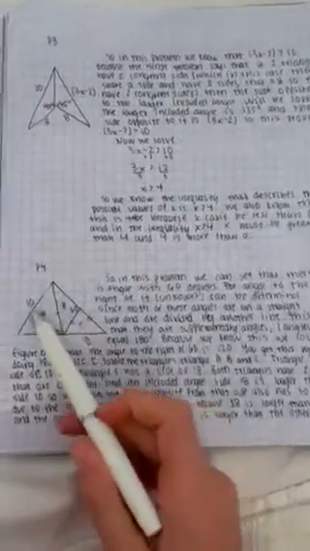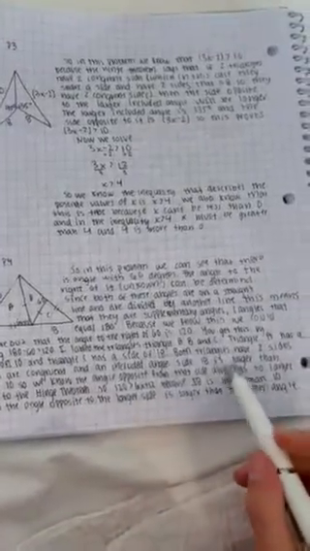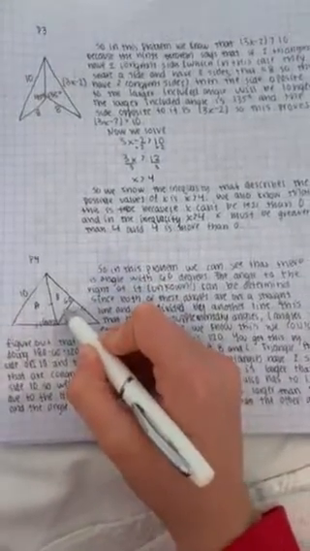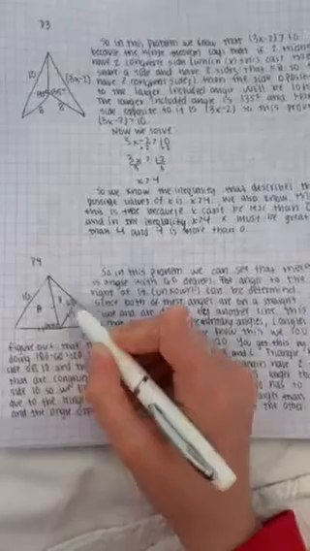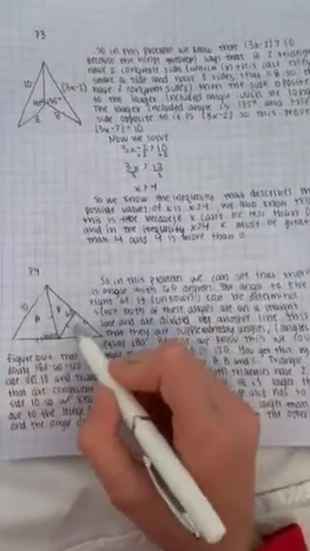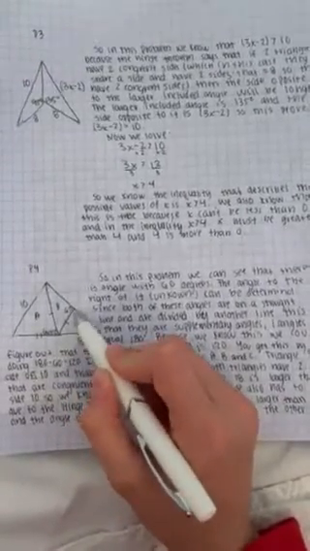I labeled the triangles A and C. Triangle A has a side of 10, and triangle C has a side of 18. So this one has a side of 10, and this one has a side of 18. Both triangles have two sides that are congruent and an included angle. We see there's one congruence mark here and two congruence marks here, and then there's one congruence mark here and two congruence marks here. And so the included angle would be this right here and this right here, which we already figured out.